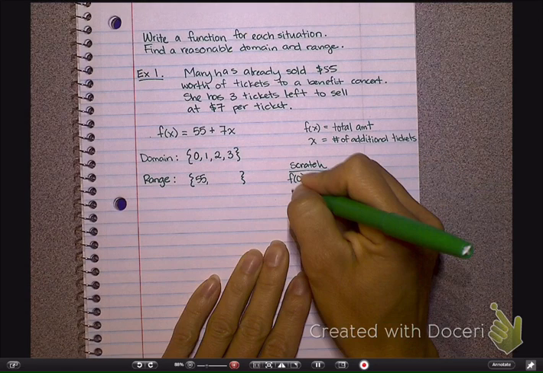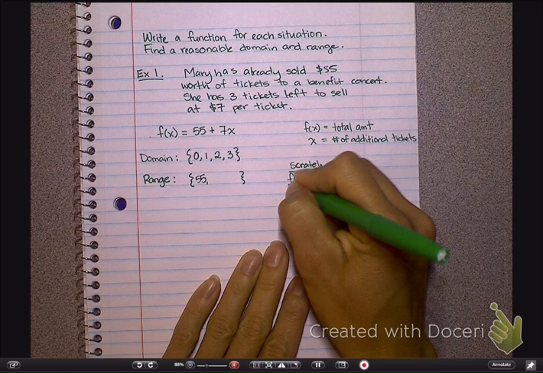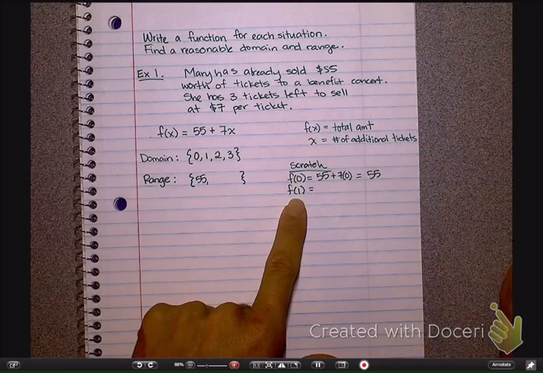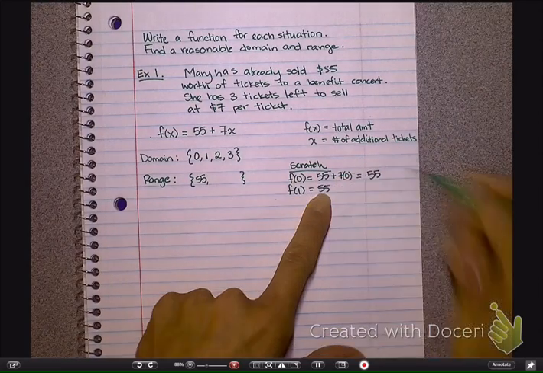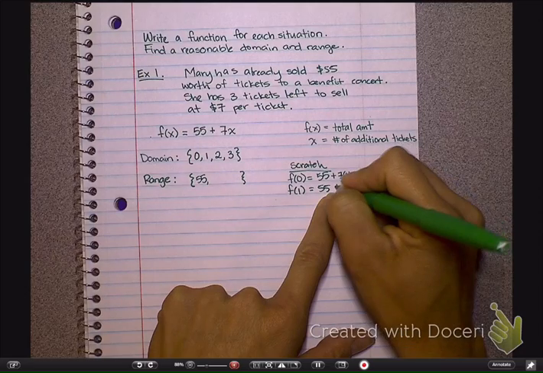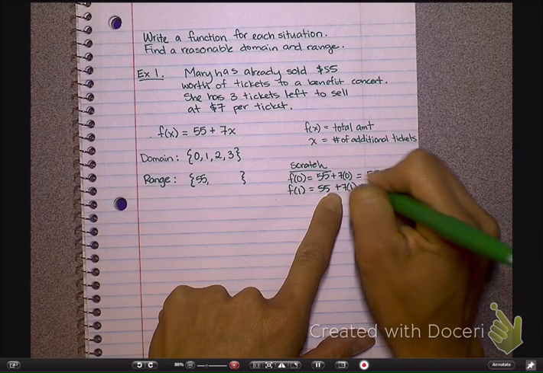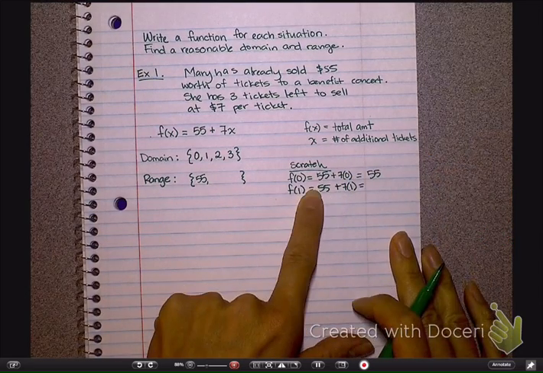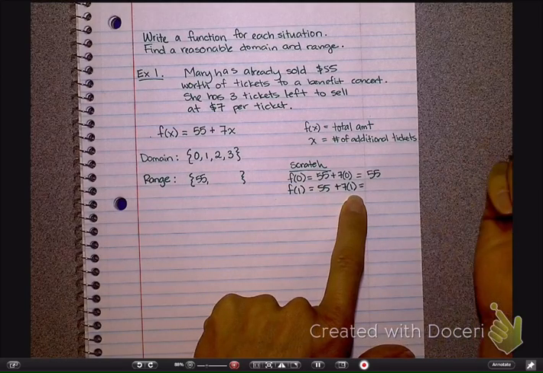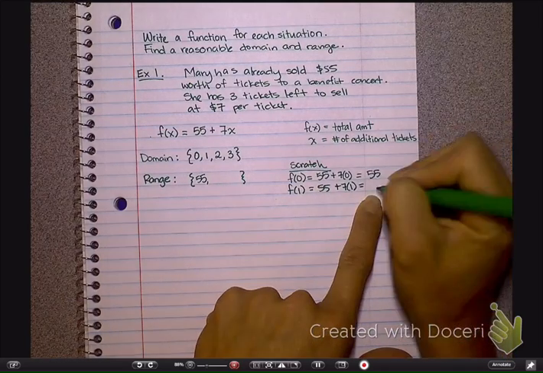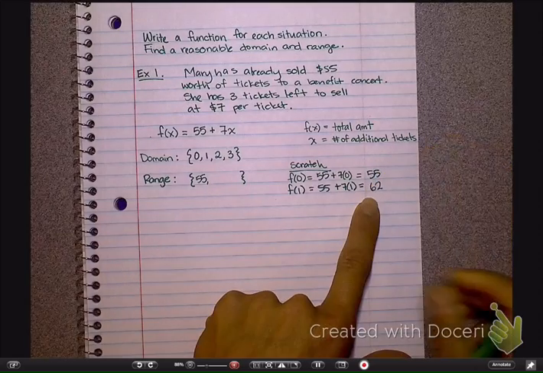Okay, now another possibility is she sells 1 ticket, right? So for the possibility of selling 1 ticket, she's going to make the 55 she already made plus the $7 times the 1 ticket she sells, right? So that's 55 plus 7. So what is 55 plus 7? 62. Okay.